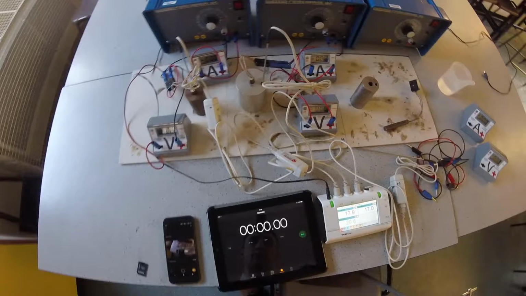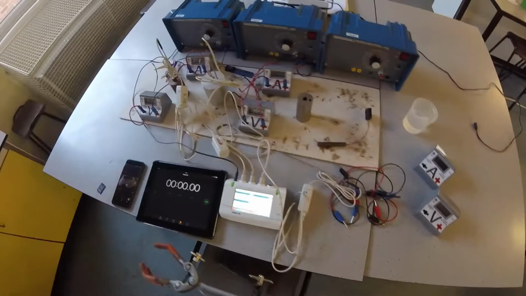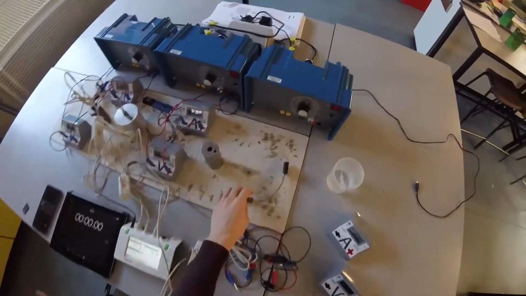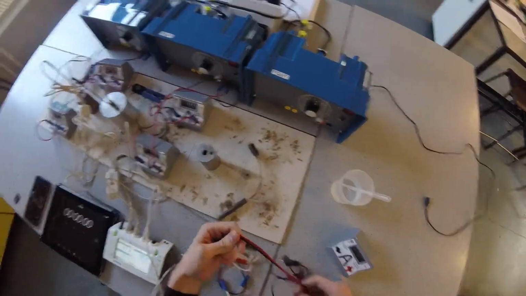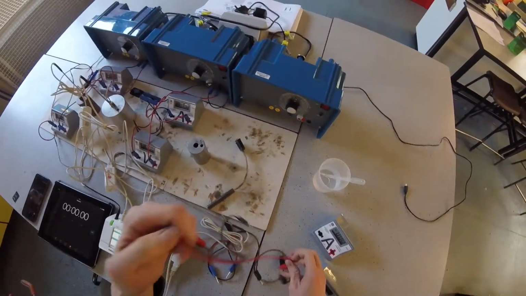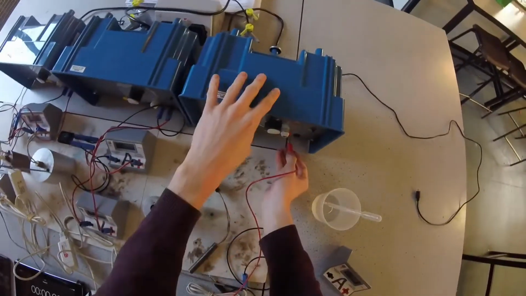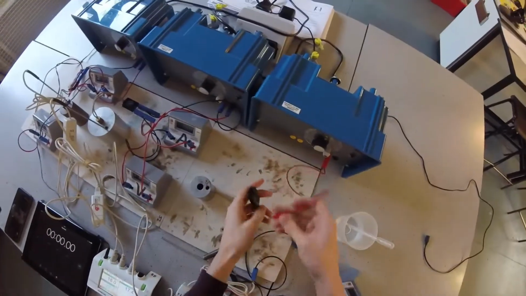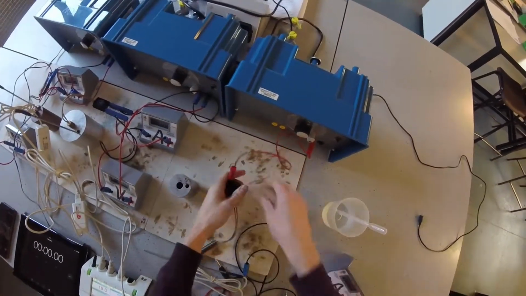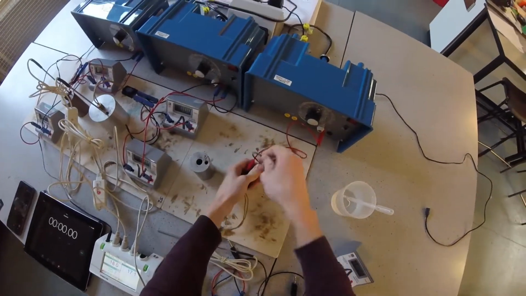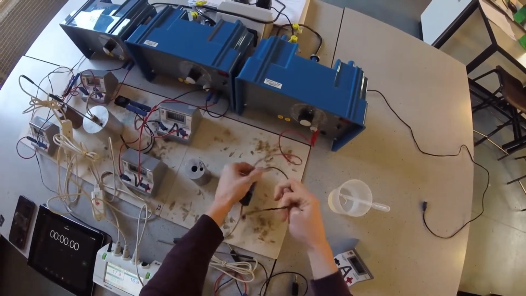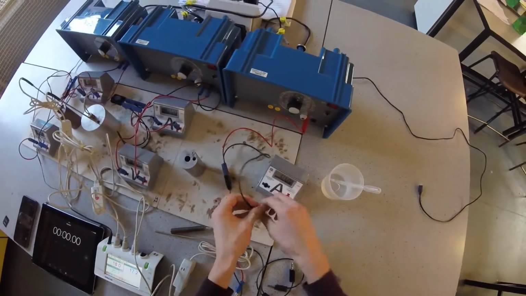So having a look around at all my kit then. I've got the data loggers. That's me picking up the immersion heater that we're going to put inside. Right now, I'm just wiring up the heater. I'm going to put it in series with an ammeter so that I can measure the current through it.